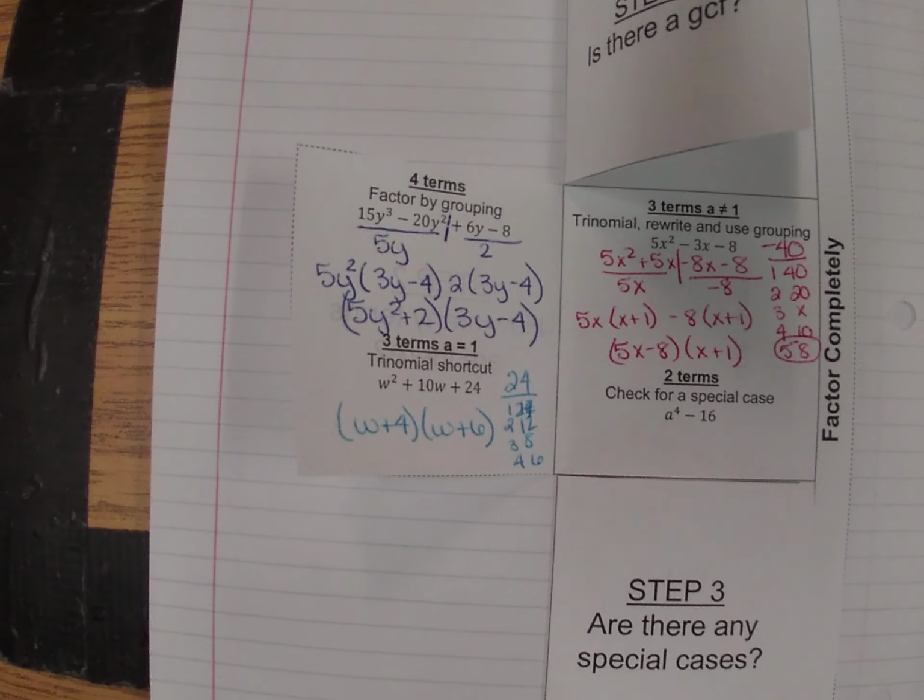Right, so we're checking to see if it's 2 terms, if it's subtraction, right? That was another catch, that it had to be subtraction, and then that they were both perfect squares. So this is a special case.